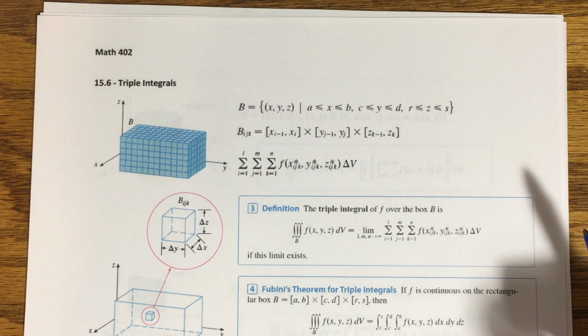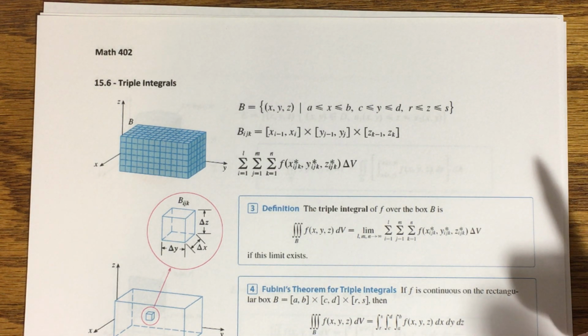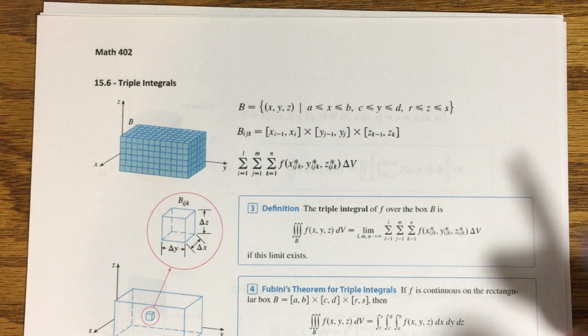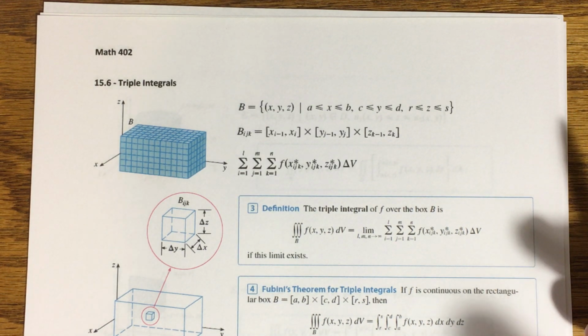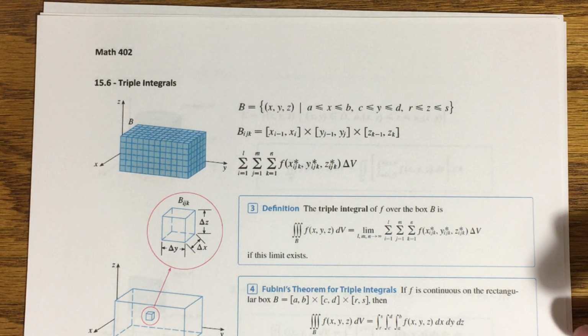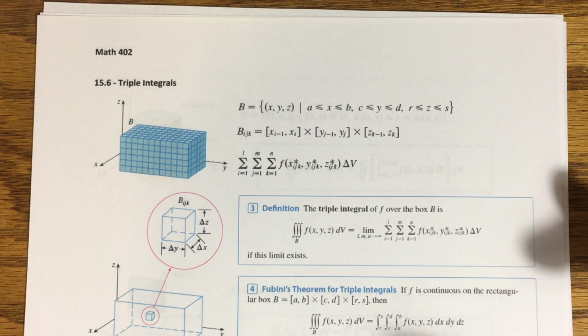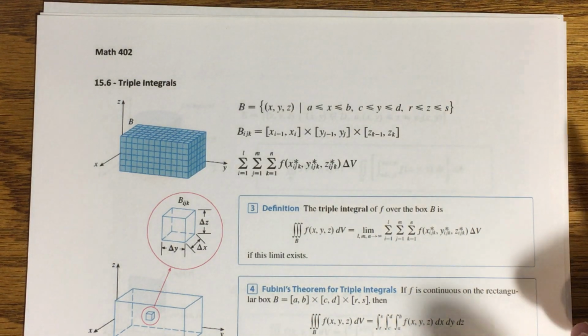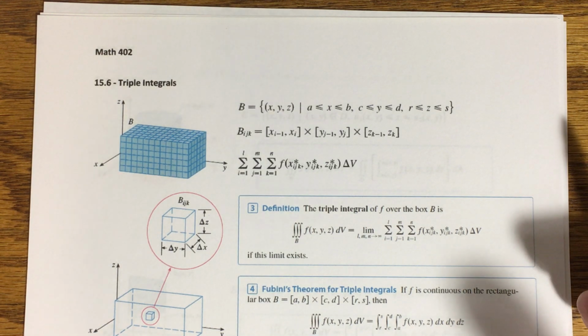In calculus 1 and calculus 2, where you're looking at a function f of x with only one variable, the domain of that function is a subset of the real numbers, and that subset will live on the x-axis when we look at the graph of that function. Typically, the subsets that we integrate over are intervals. So in the case of a definite integral of a function of one variable, we integrate over intervals.